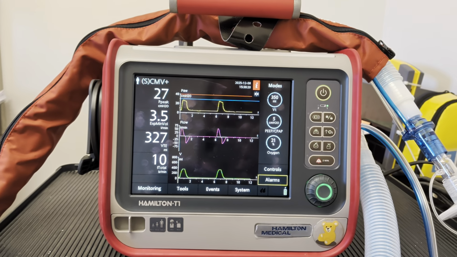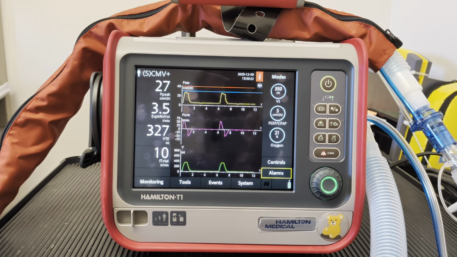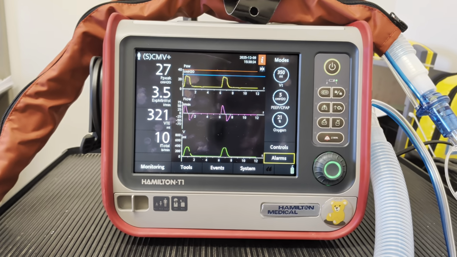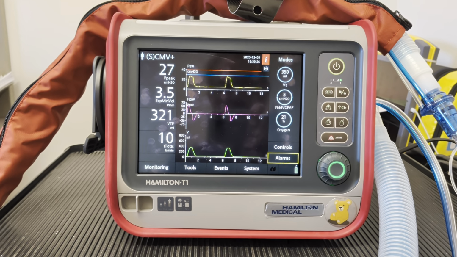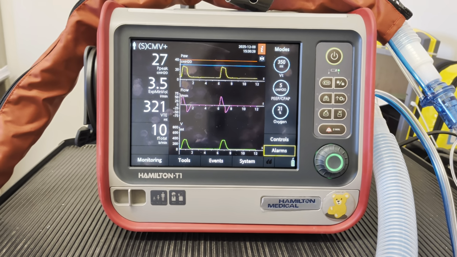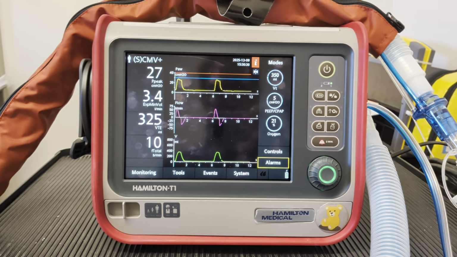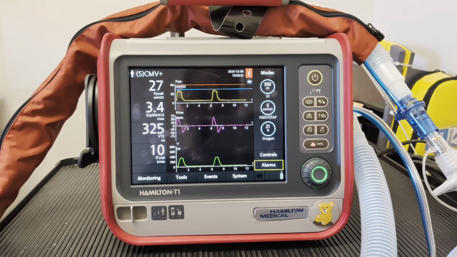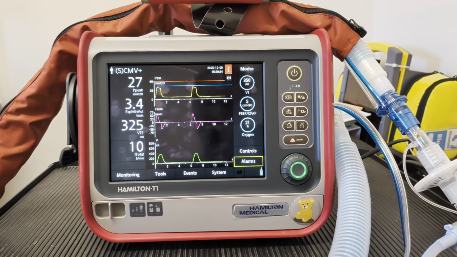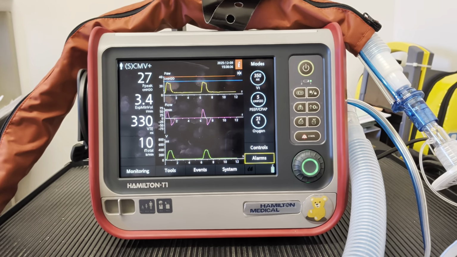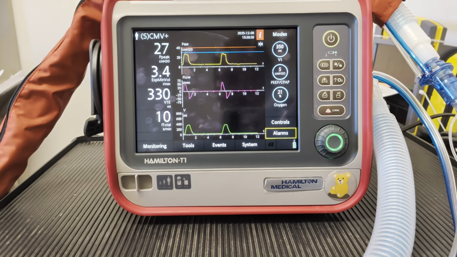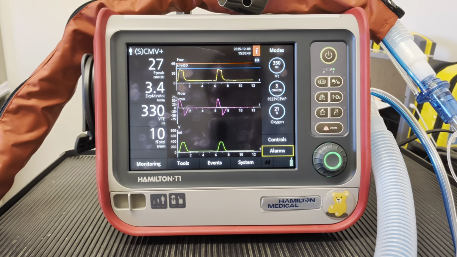Okay, so with that caveat out of the way, I want to talk about some of the common issues that we run into. The three categories of common issues are, first, patient comfort or synchrony with the ventilator. The second category is difficulty oxygenating, right?